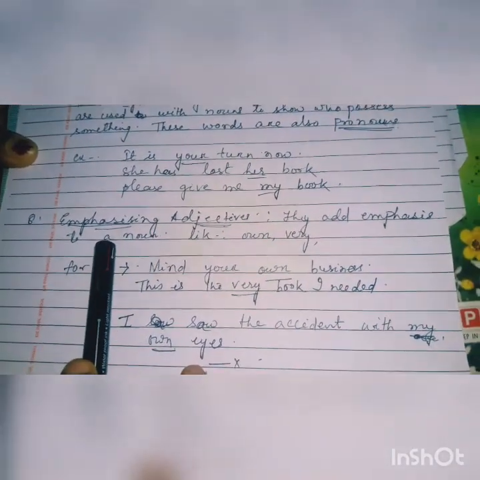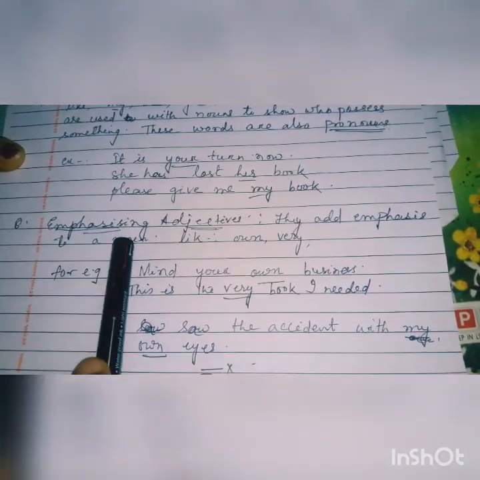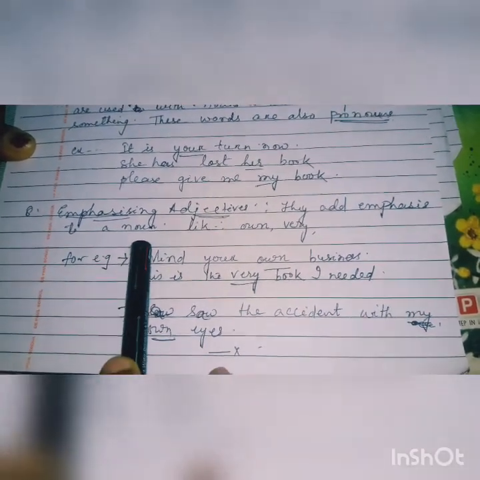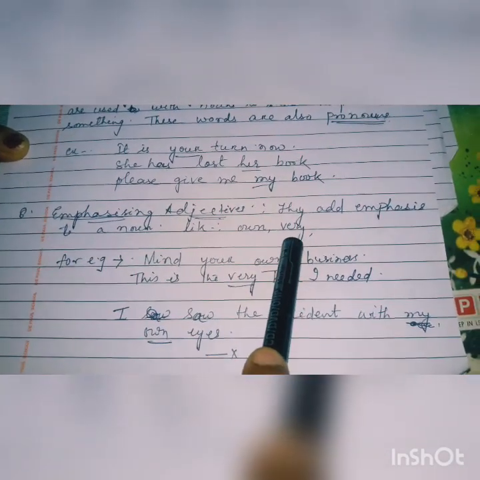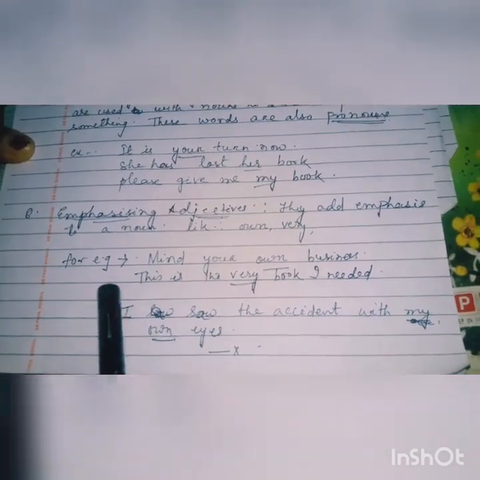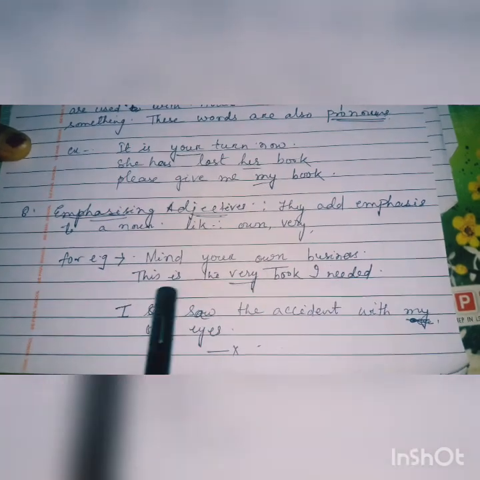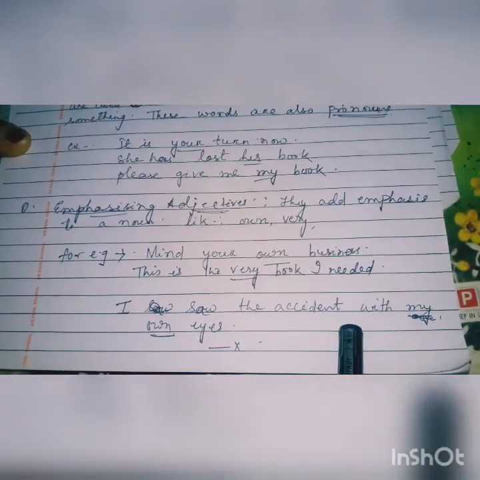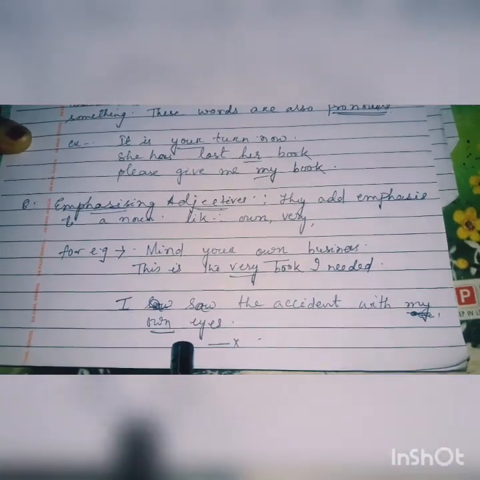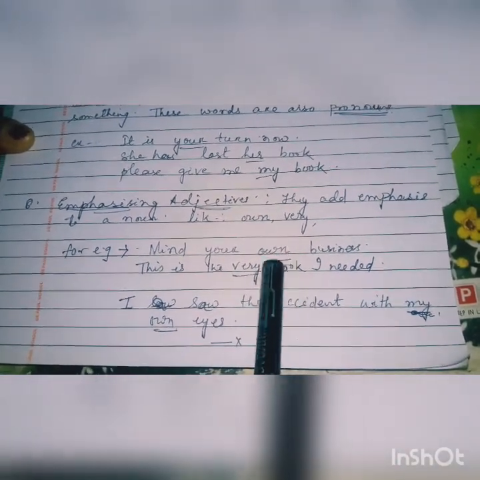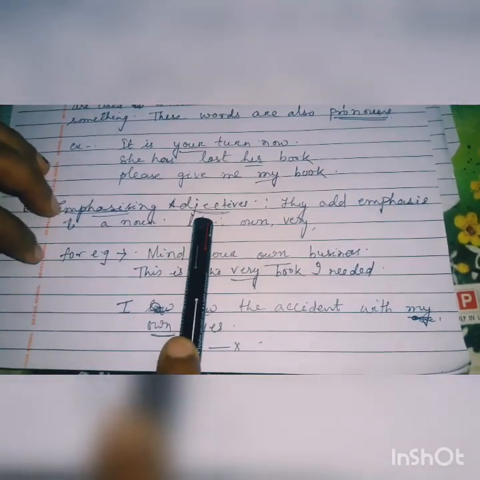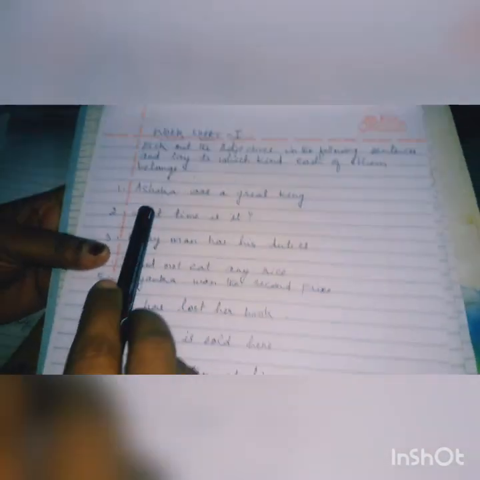The last but not the least comes the emphasizing adjectives. They add emphasis to a noun, like own or very. For example, mind your own business. This is the very book I needed. I saw the accident with my own eyes. So here own, very and own are emphasizing adjectives.